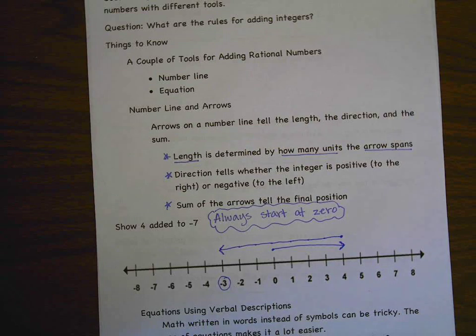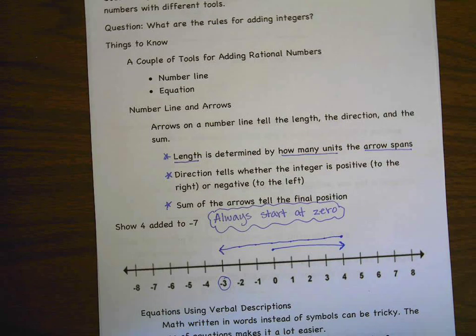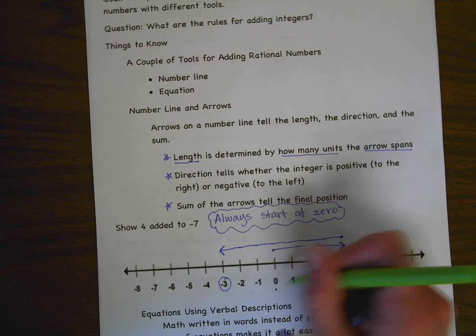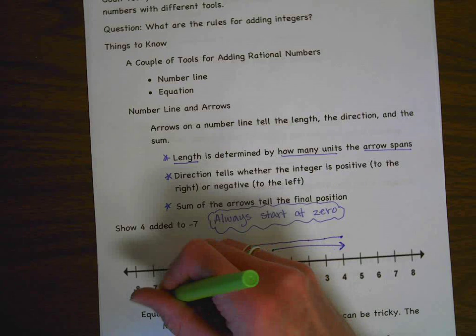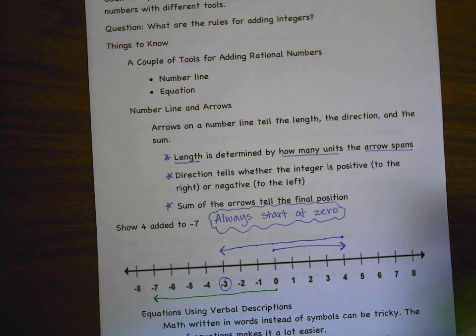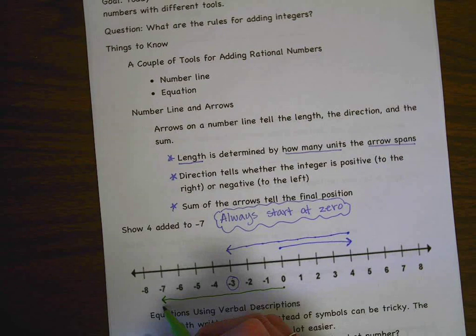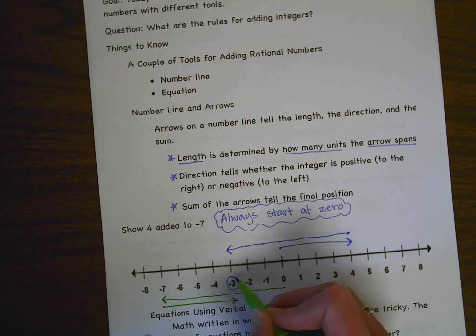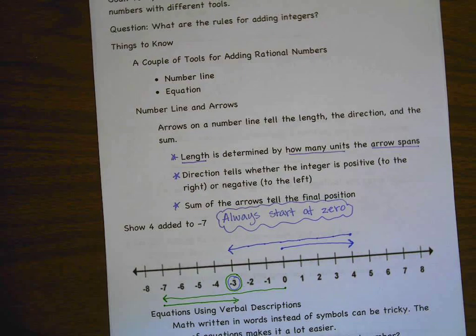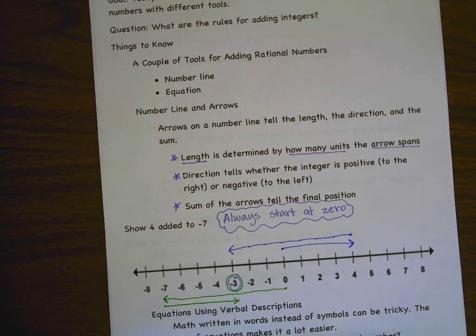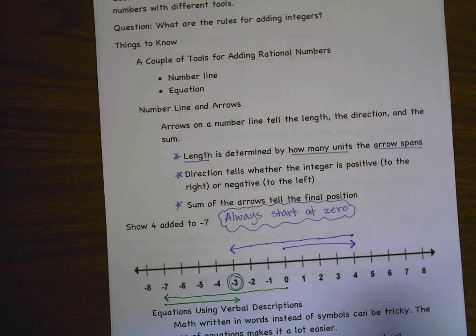Another way to show it is, if you're adding 4 to -7, it could be that you already have -7. So once again, we start at 0. And let's say this time we have -7, and then we're adding 4 to it. So that means we would start at -7 and we would add 4. 1, 2, 3, 4. And if you will notice, we end up in the exact same position, giving us the exact same answer. So we know that 4 added to -7 is going to result in an answer of -3. So that's how you use arrows on a number line.